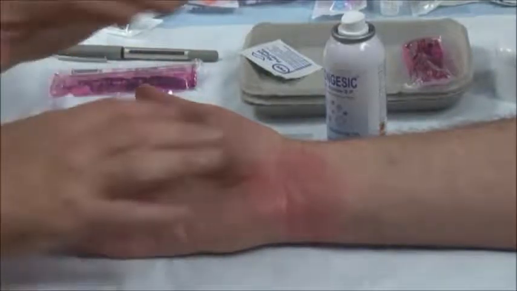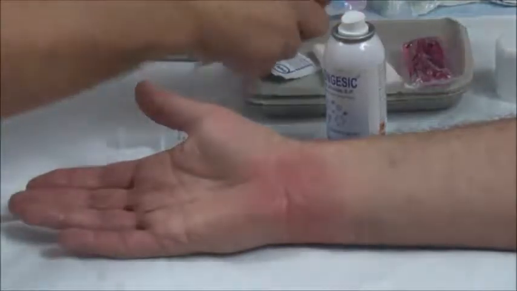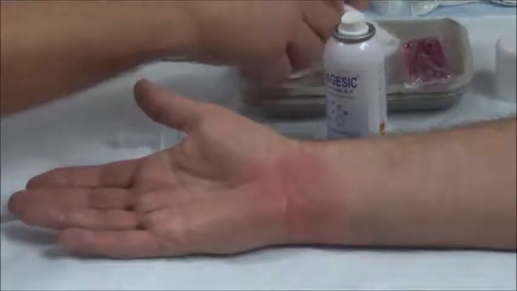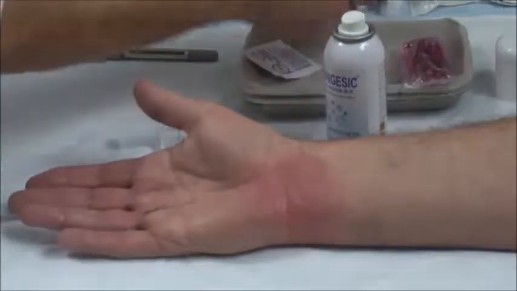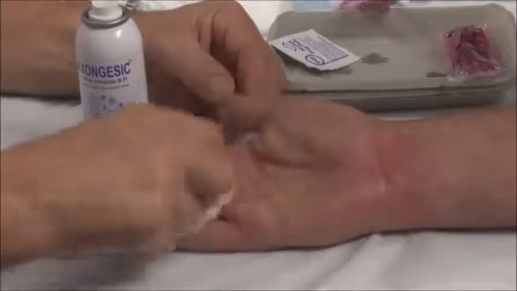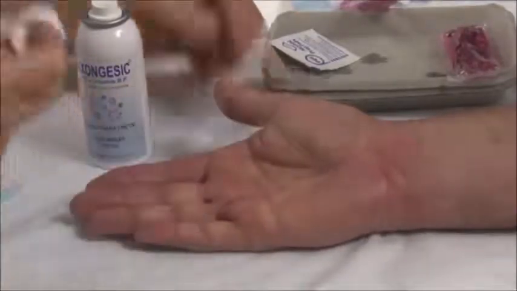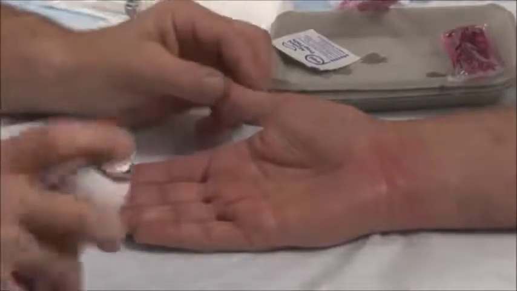In this instance, because there's quite a wide area, I'll use a little bit of Tricept or Hibiscrub on a bit of gauze, and I'm going to clean up the whole area of the tendon sheath, leaving the mark along the tendon, and then use ethyl chloride spray.